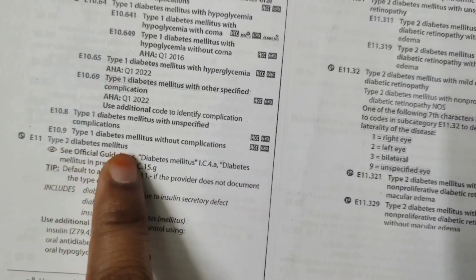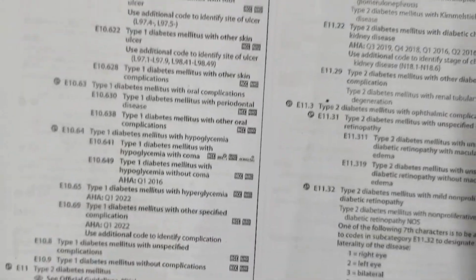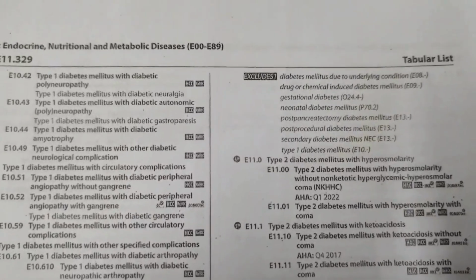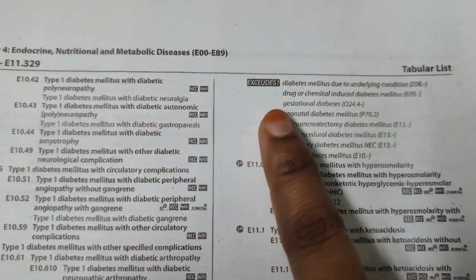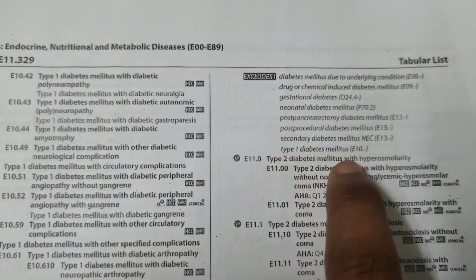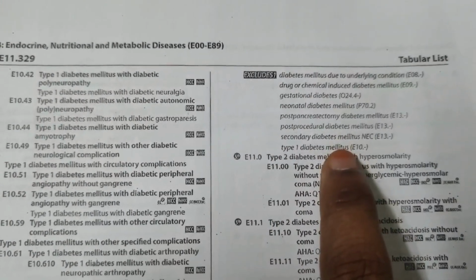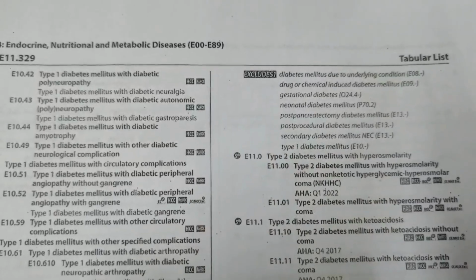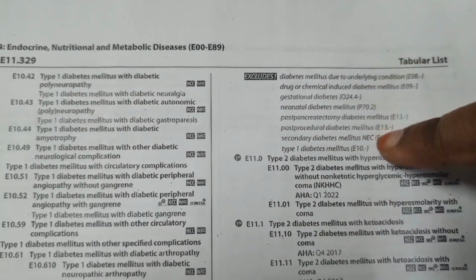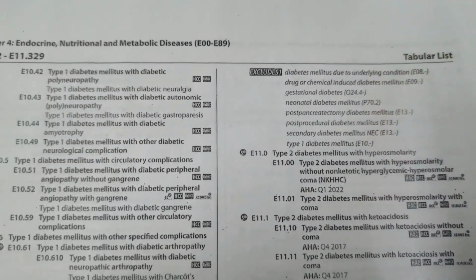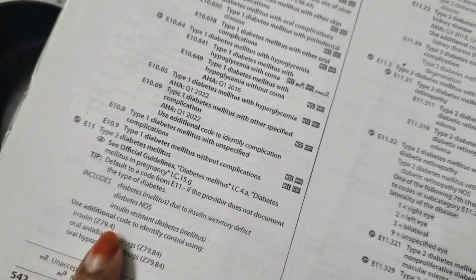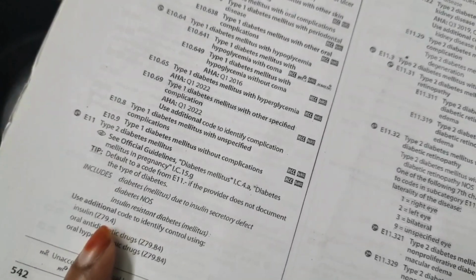Under this type 2 diabetes mellitus, we have a convention called exclude 1 convention. In this exclude 1 convention, we have type 1 diabetes mellitus. So type 1 diabetes mellitus cannot be captured with type 2 diabetes mellitus. Not only type 1, whatever conditions are documented under exclude 1, we are not supposed to capture with the main code type 2 diabetes mellitus. This is what explains the exclude 1 convention.